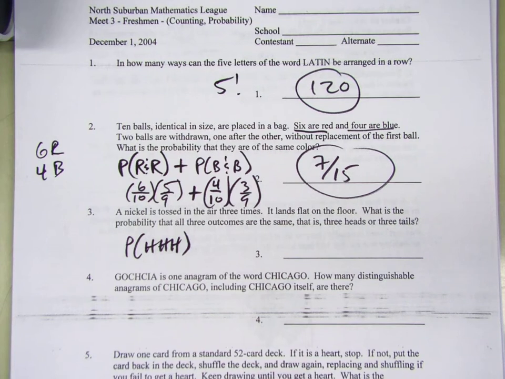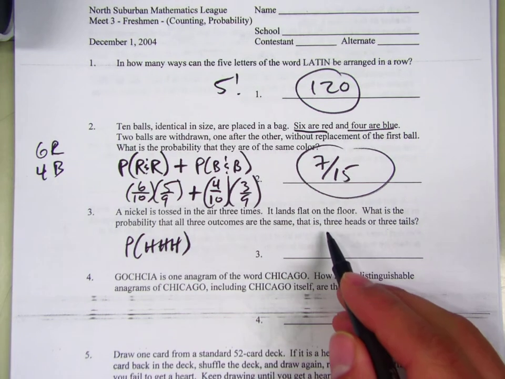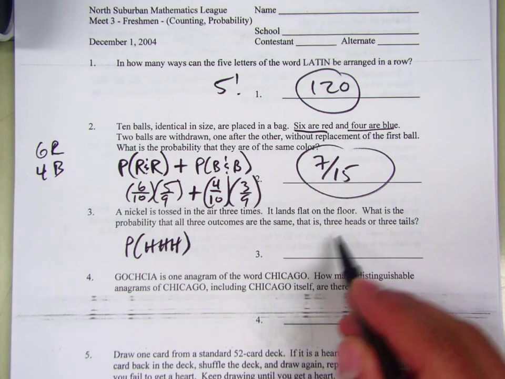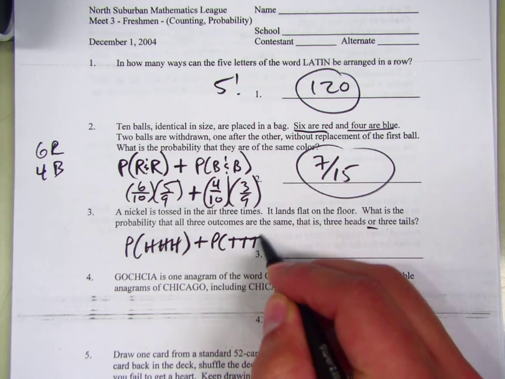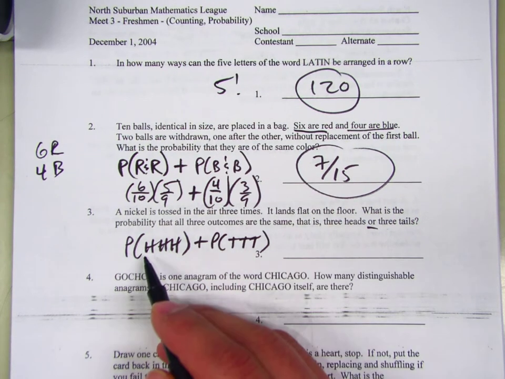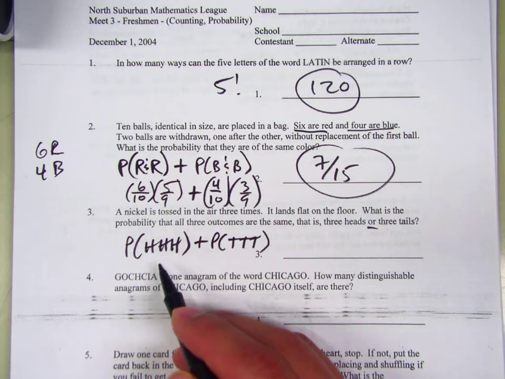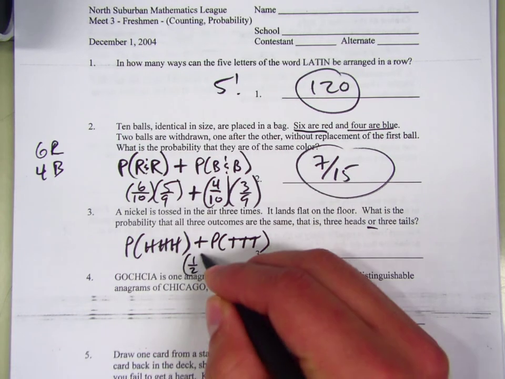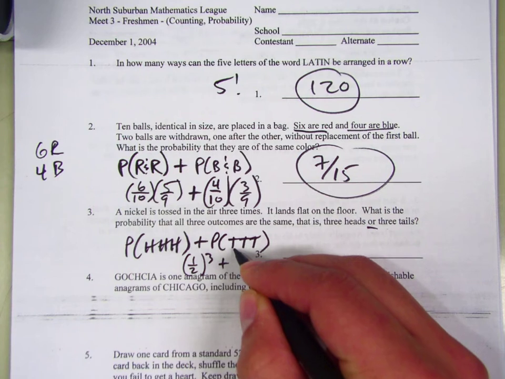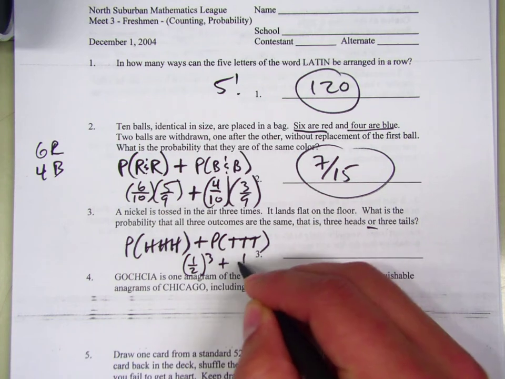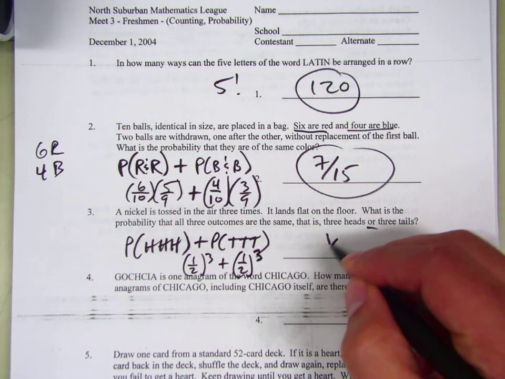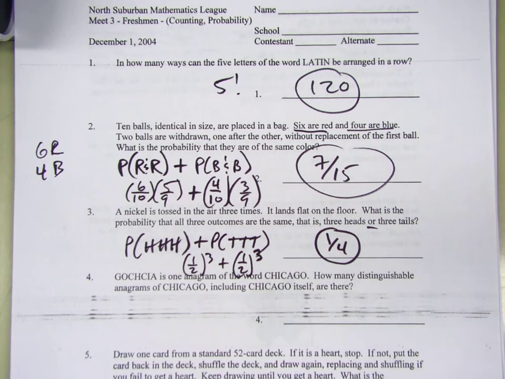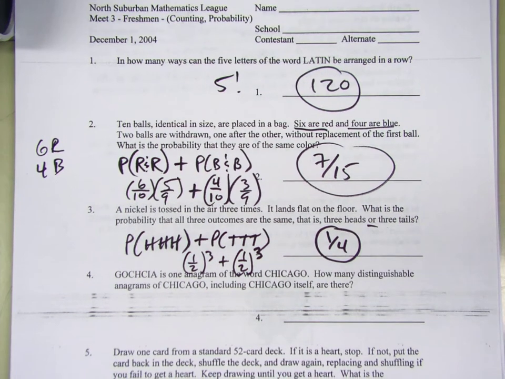so here's how I'm thinking of setting it up. I mean, they pretty much spell it out for you. 3 heads in a row, or, so that means add, 3 tails in a row, right? What's the probability of getting heads? 1/2 each time, right? So it's technically 1/2 cubed, and the probability for tails is identical. So it's 1/8 plus 1/8, which is 2/8, which is 1/4. Does that make sense to everybody?